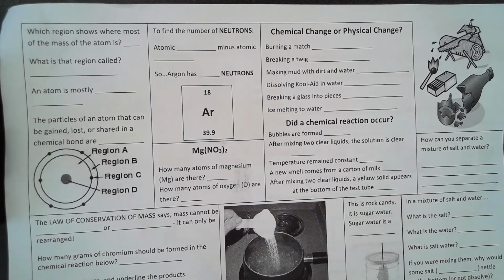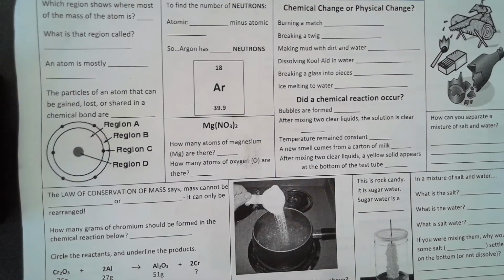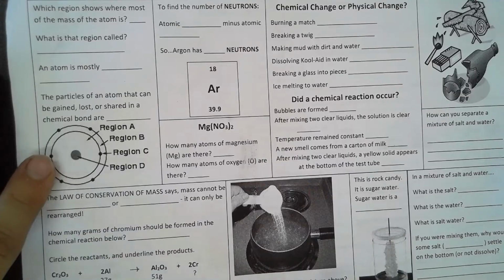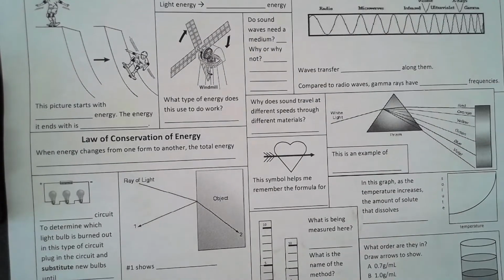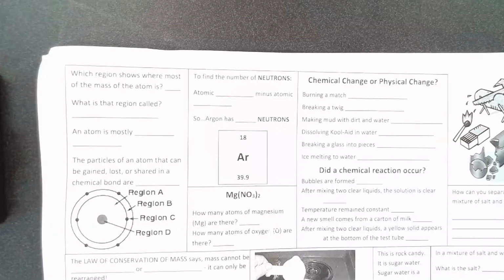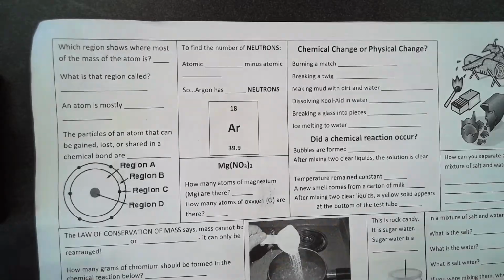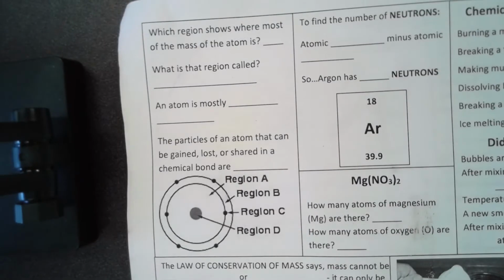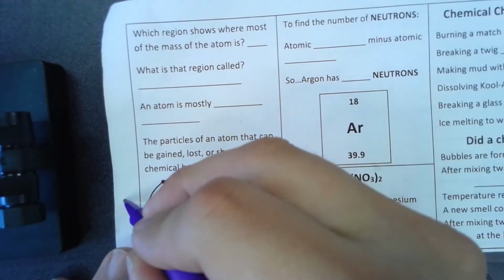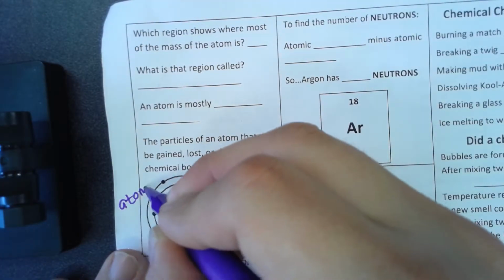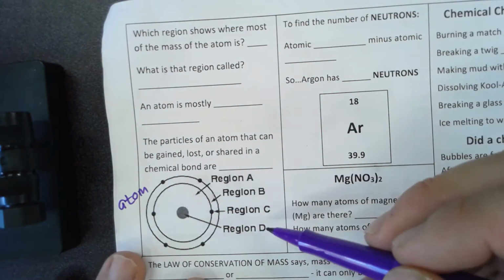Science review sheet. It looks like this: on one side, there's an atom, and on the other side, there's a guy skateboarding. So this is all of 8th grade, or most of what we did this year, in one paper. Let's start over here. We have an atom, and it has different regions, region A, region B, C, and D.